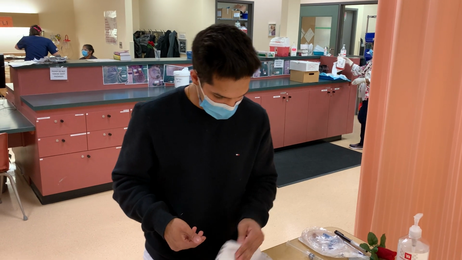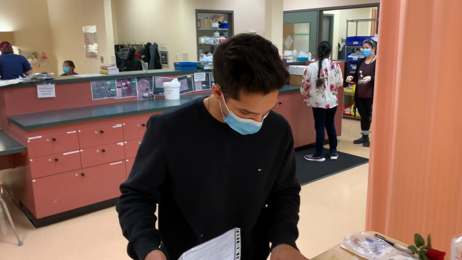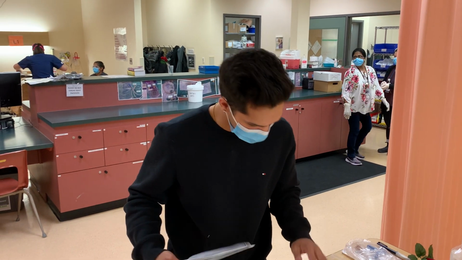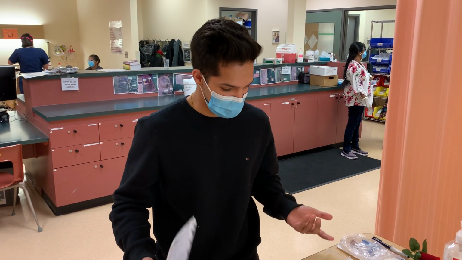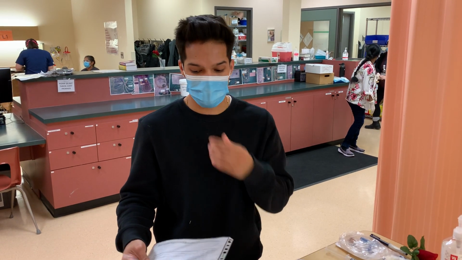Okay, and then once I've looked at that, I'm also going to be looking at compatibility. This is compatible with normal saline, which is good, which is what I'm going to be mixing it in. And then some potential hazards, hypoglycemia, such as blurred vision, sweating, tremors, palpitations. So I'll be taking those into account when I do my patient education.